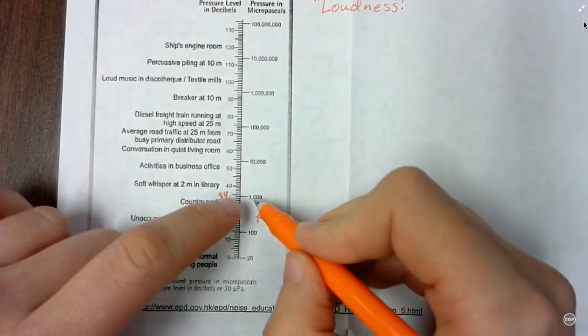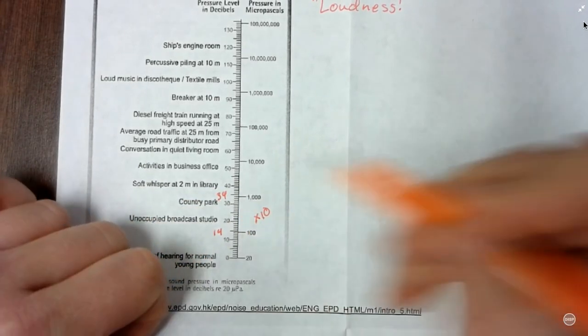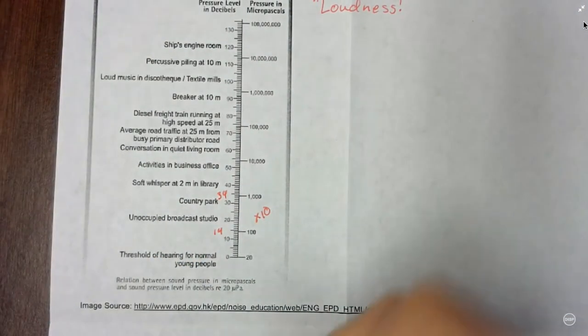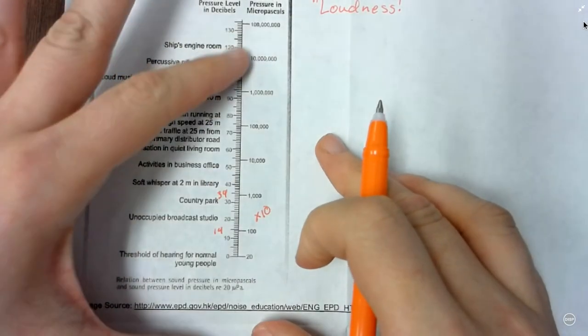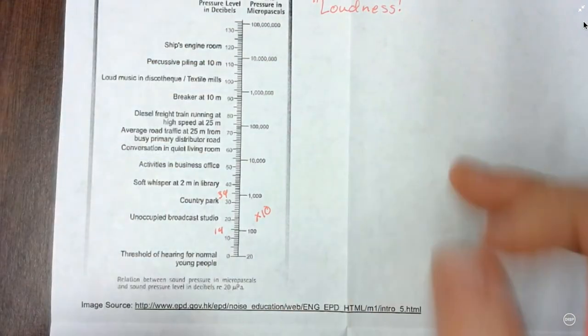So instead of working with a number like 1,000, I can have the number 34. So that's basically what a log scale does for you. It just brings your numbers closer together to a more manageable size.